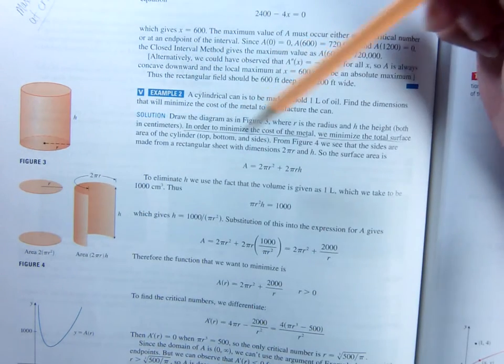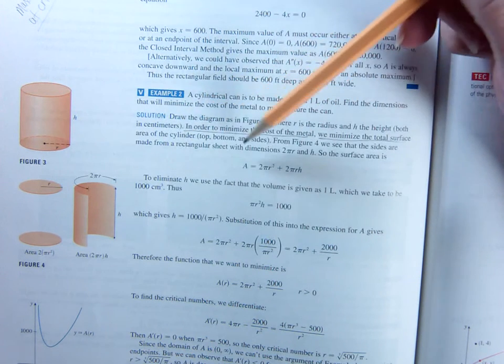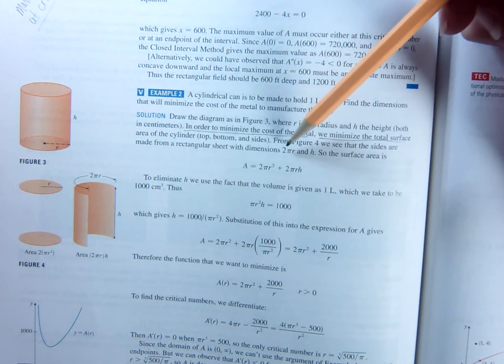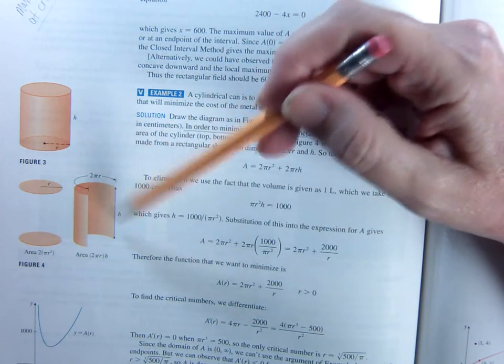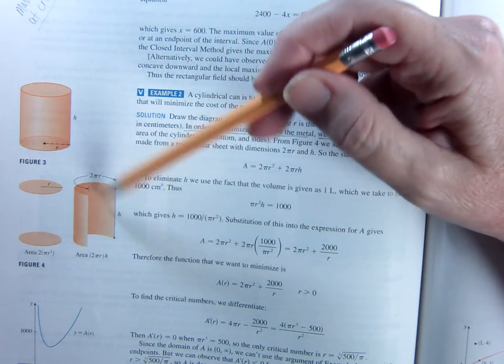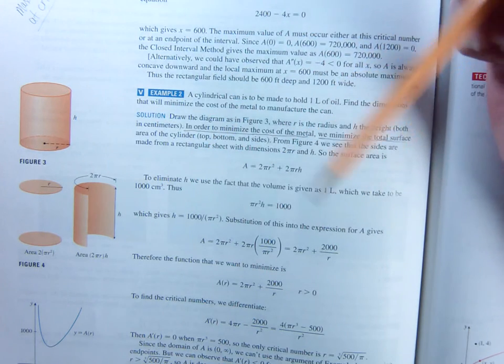So knowing that, we can see that the rectangular sheet has the dimensions 2 pi r and h for area. So you'd multiply those together, 2 pi r h, to get that area.